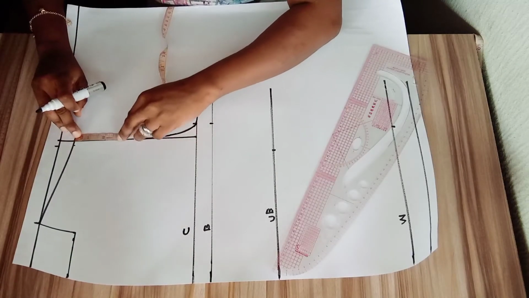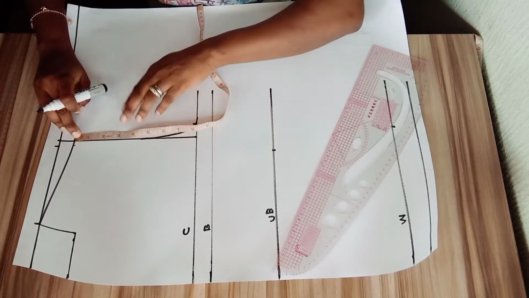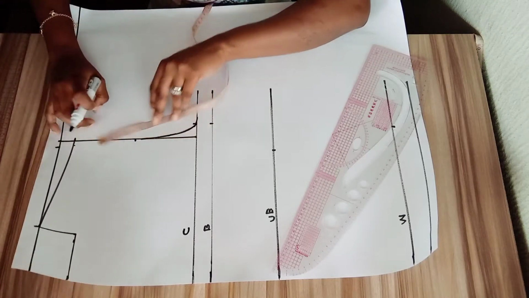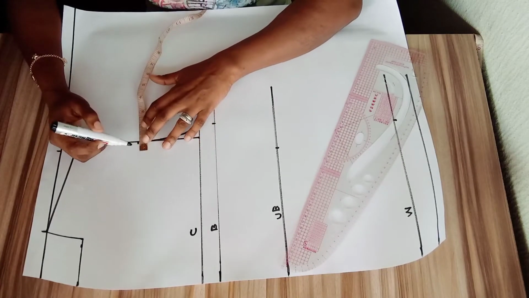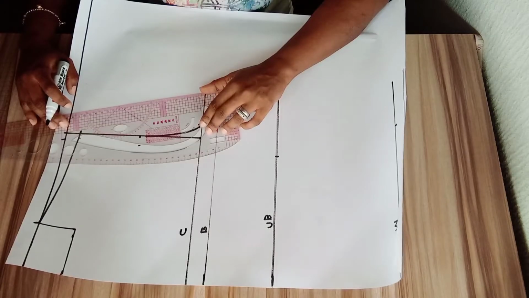So the next thing I'll do is to measure the distance here. That gave me 8 inches. I'll divide that by 2, giving me 4 inches. I'll mark 4 inches here. I'll go in by 0.75 inch and draw the curve for the front armhole.